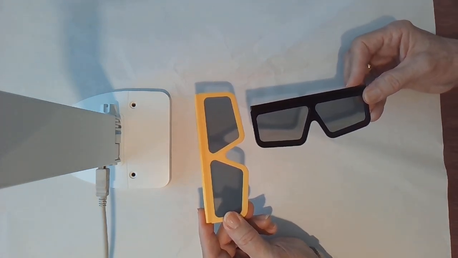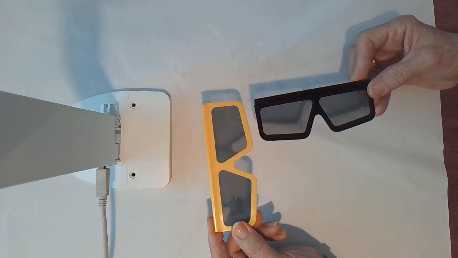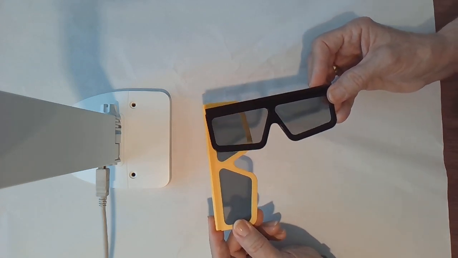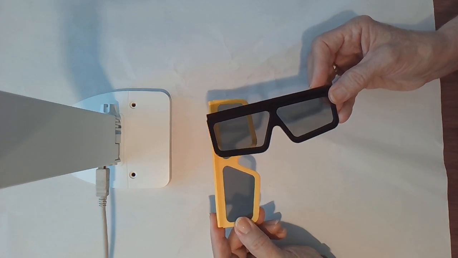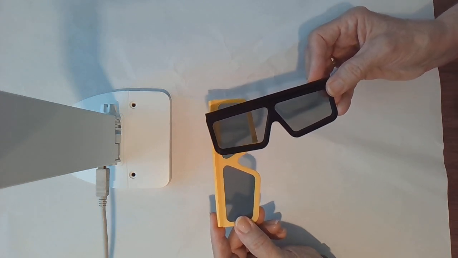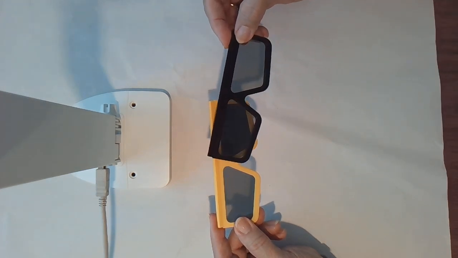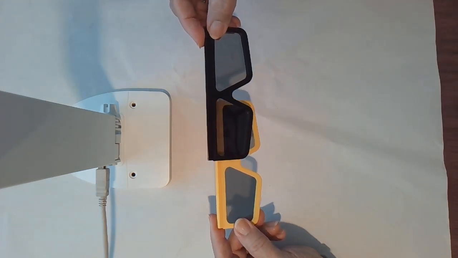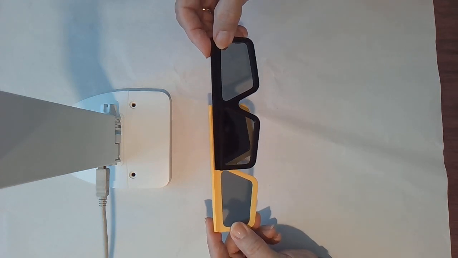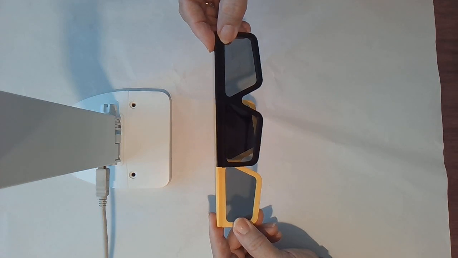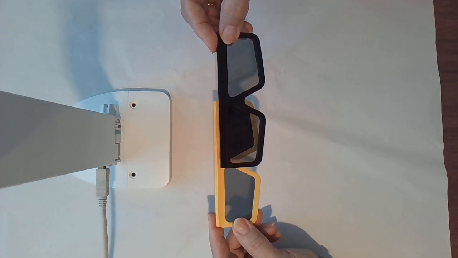So I'm going to rotate this and put this over, and you can see right through both of those. Okay, but if I turn this slowly, you'll see that it totally darkens. And that's what polarized sunglasses with polarized lenses will do.